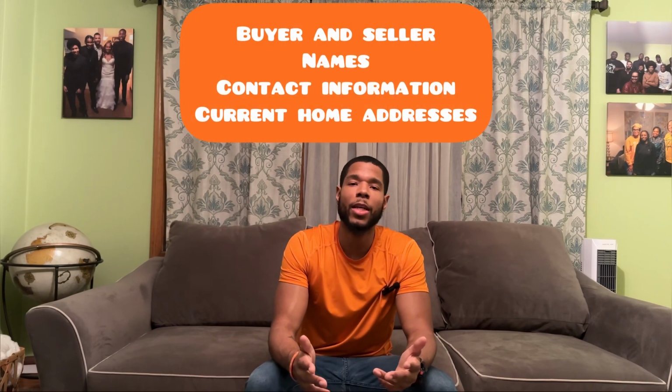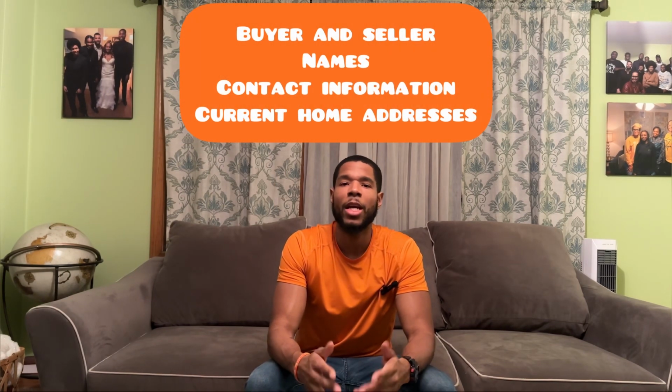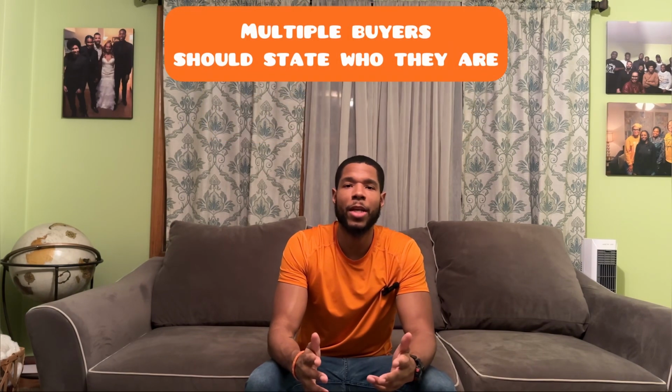The second element in the real estate contract should be the buyer and seller's information. It should have detailed information on the buyer's names, contact information, and also the addresses. If there are multiple buyers and they're coming in as tenants in common or joint tenants, it should also be stated. There's also a section in the contract where the buyer and sellers can write their signatures, so it can be legally binding.